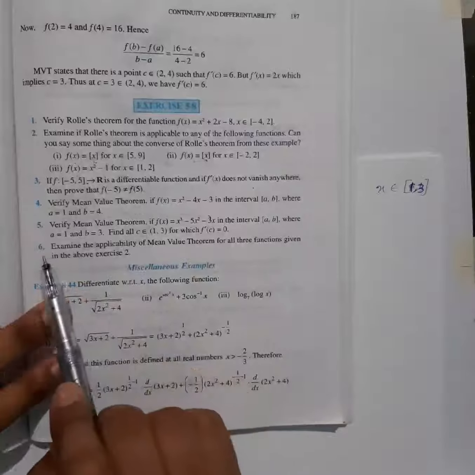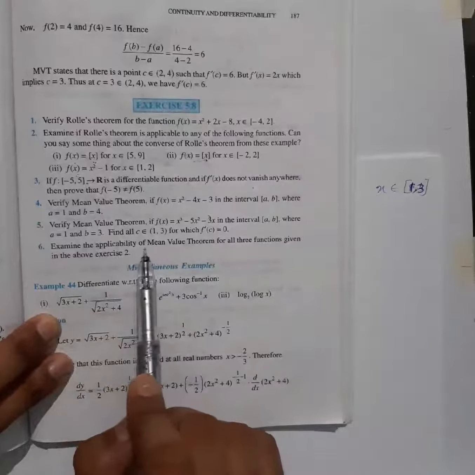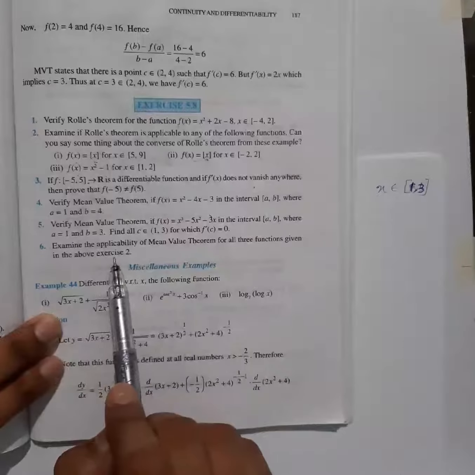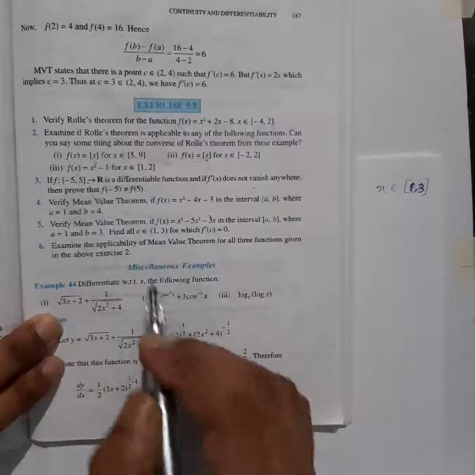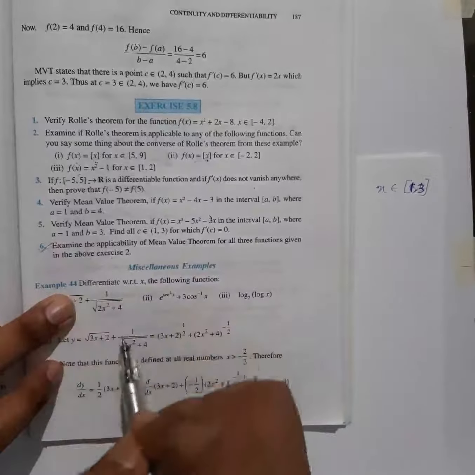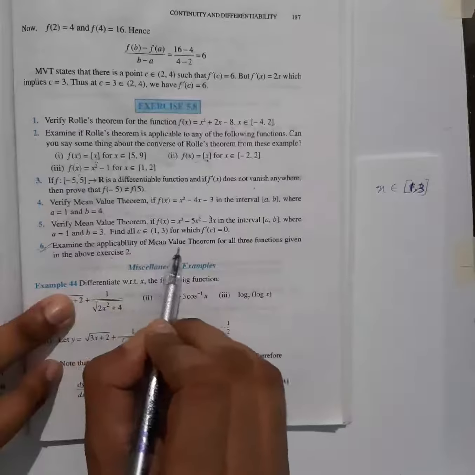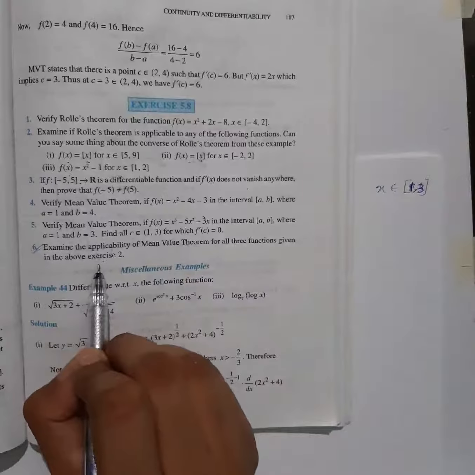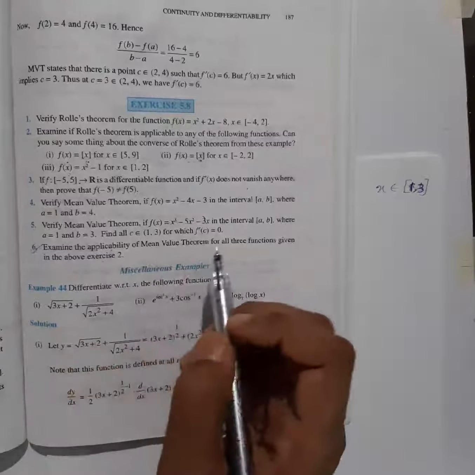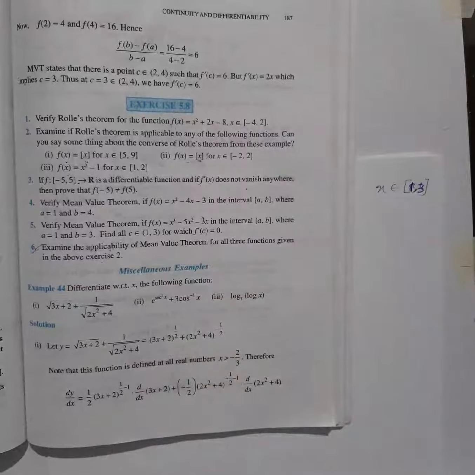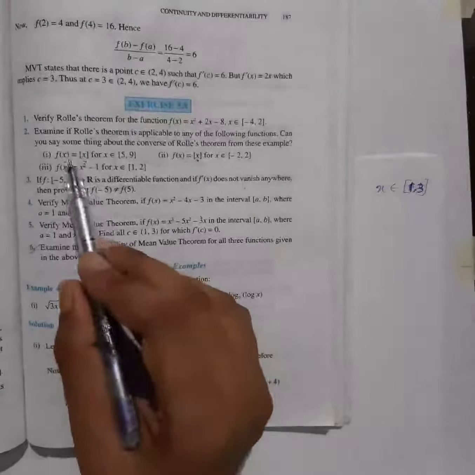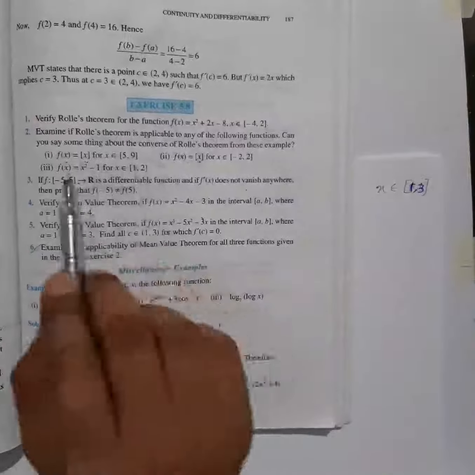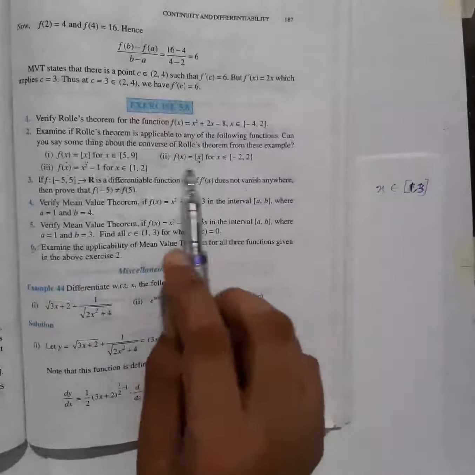Okay, number 5. And number 6 also: examine applicability of mean value theorem for the 3 functions given in the above exercise 2. This also you can do yourself, right? Same, applicability of mean value theorem for all 3 functions given in the above exercise 2. I think they are talking about this same exercise, question number 2, these 3 functions, they are asking to check mean value theorem, whether it is applicable.